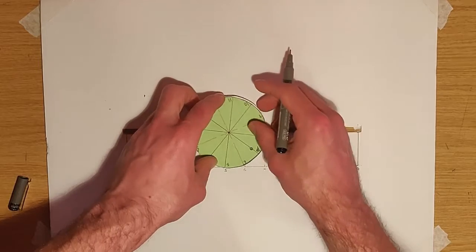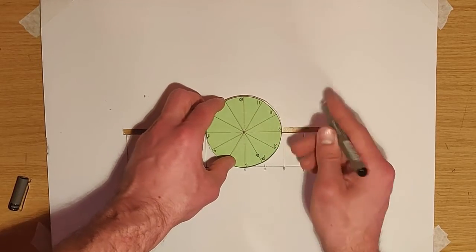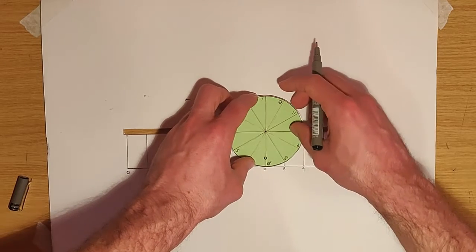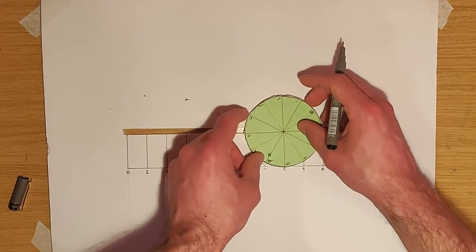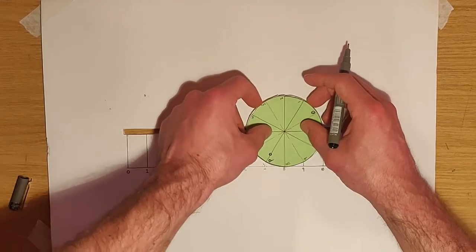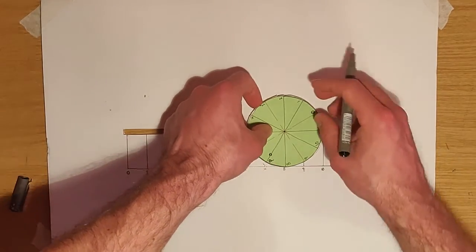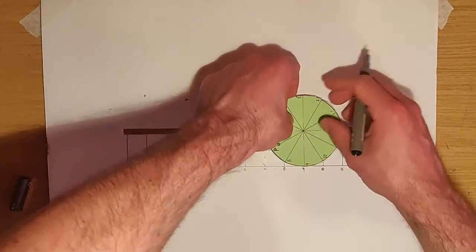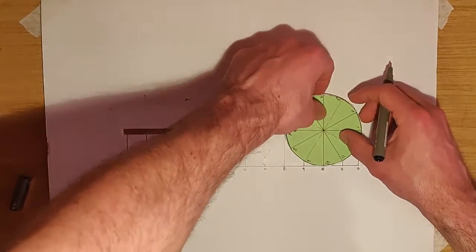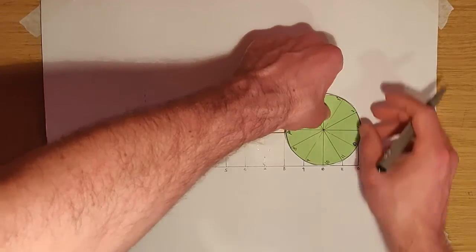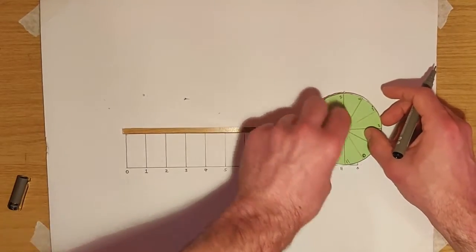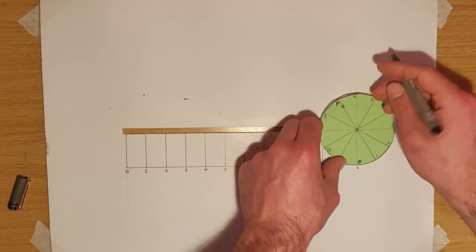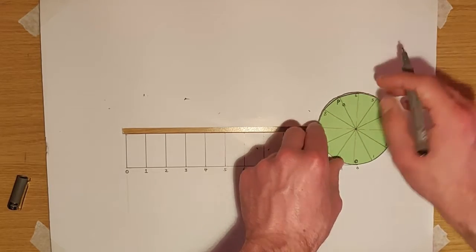5, and we go on and mark every single one of them, 6, P will hit the line there, point 8, 9, 10 will be in there, 11, and finally a full rotation brings us to there.